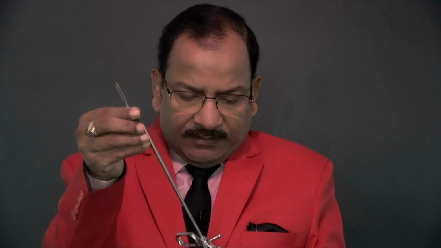Once it has entered inside, you will fix it, and you will check that it is moving. Yes, see, it is moving. So the electrode is attached to the working element, and check it like this. Remember, without pressing this knob, don't try to push the electrode, it will break.